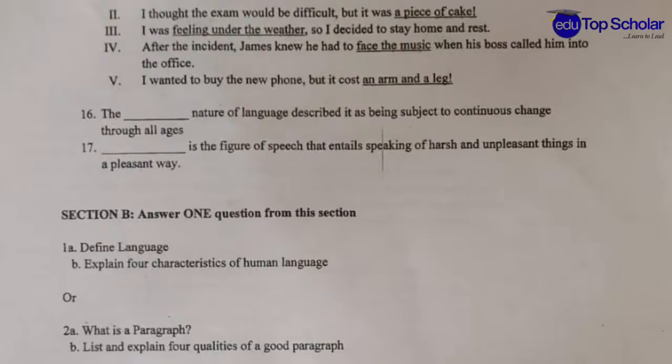Number 5. I wanted to buy the new phone, but it cost an arm and a leg. The idiom there is an arm and a leg. When something requires human parts for you to be able to buy it, it means it is expensive. So I wanted to buy the new phone, but it cost an arm and a leg. That is to say it is very expensive. Very good.